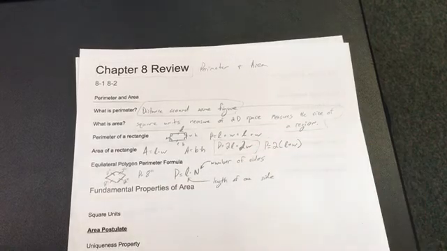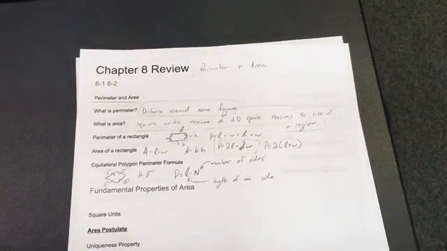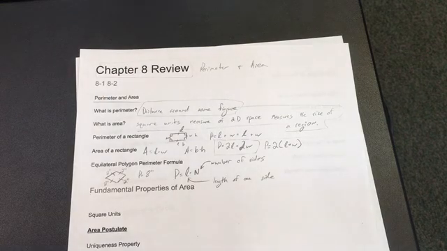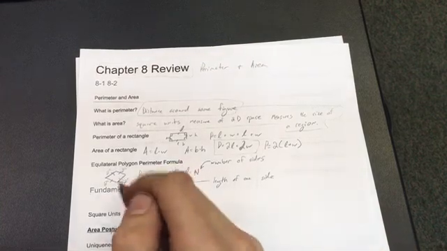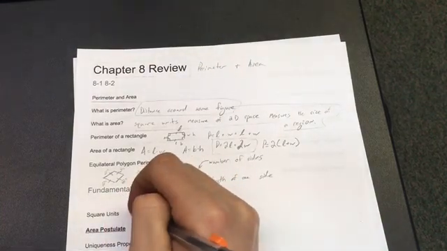Times n, which is the number of total sides. Awesome. So that's a good start. So now we're going to talk about the fundamental properties of area. The first thing to know about area is it's measured in square units.